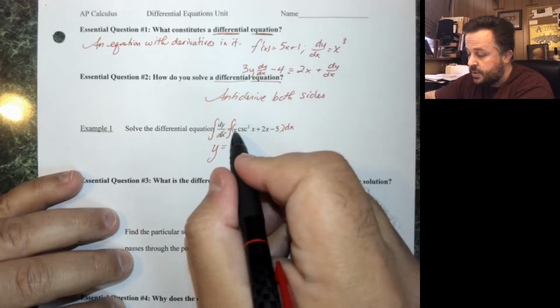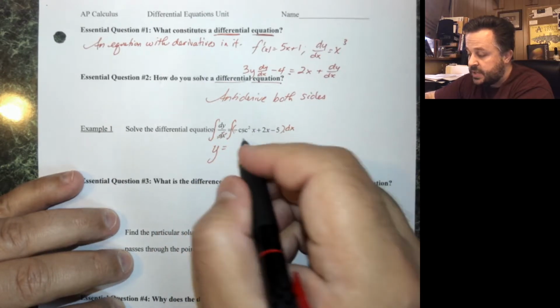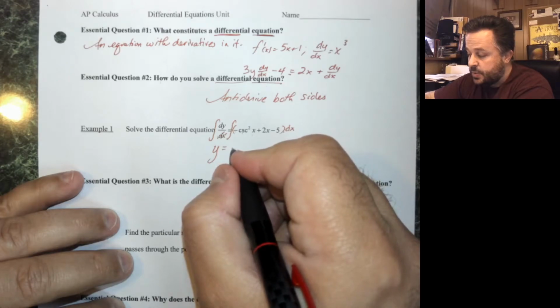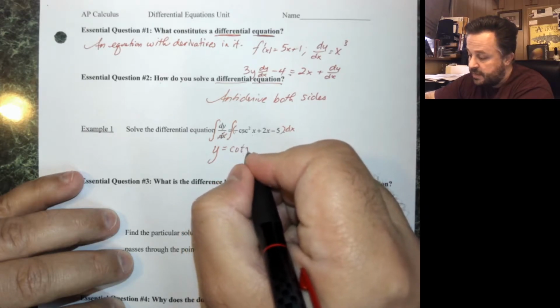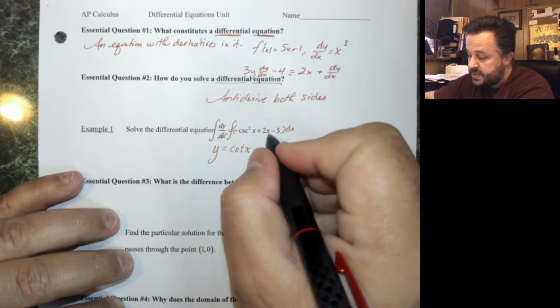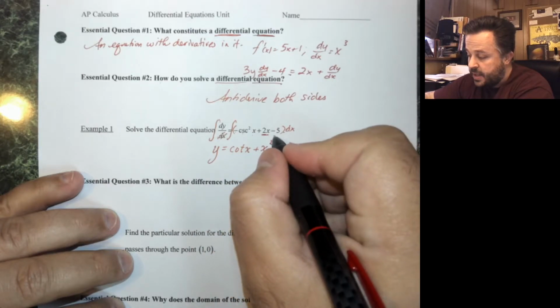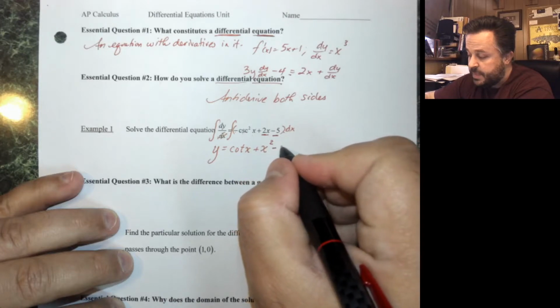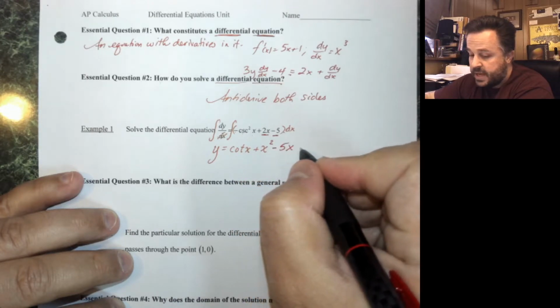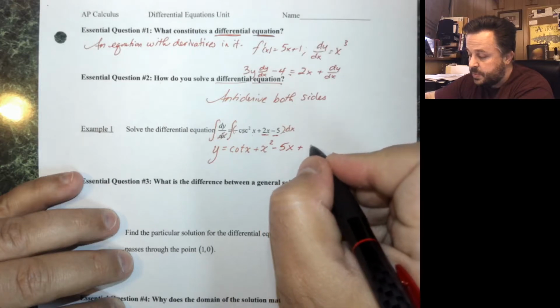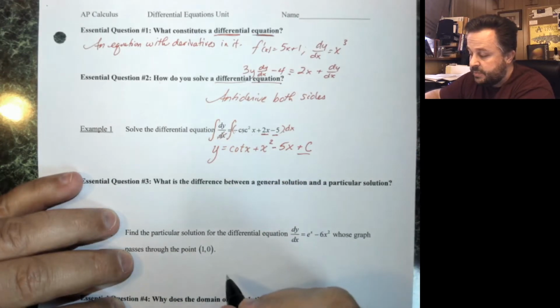And the integral of negative cosecant squared of x is going to be the cotangent of x, plus the antiderivative of 2x is x squared. The antiderivative of minus 5 is going to be minus 5x. And of course, as always, when we take the indefinite integral, we need that plus c value.